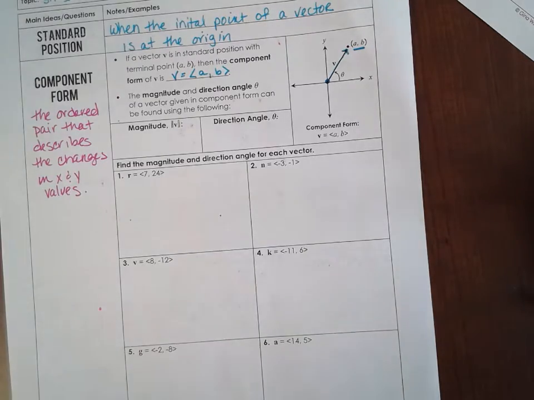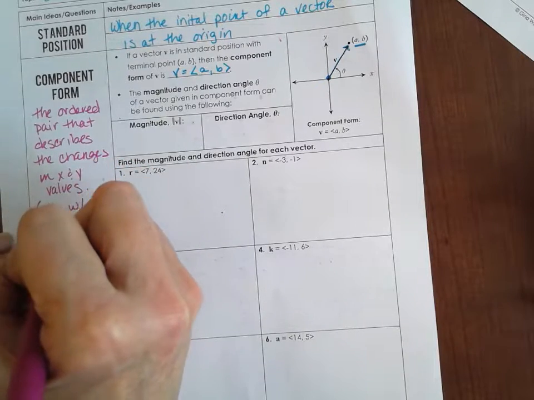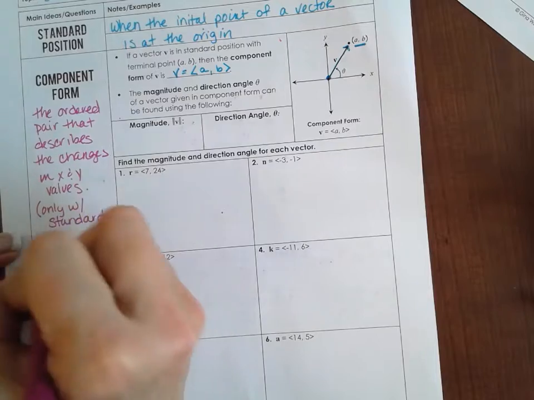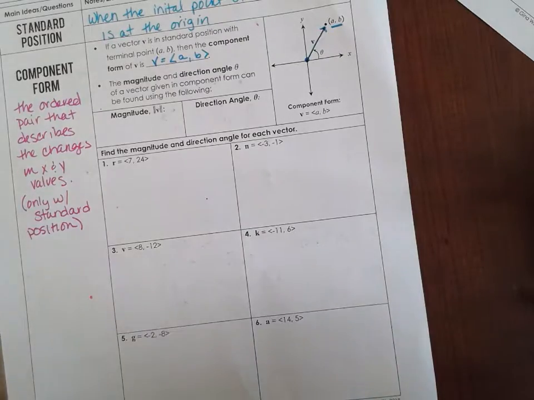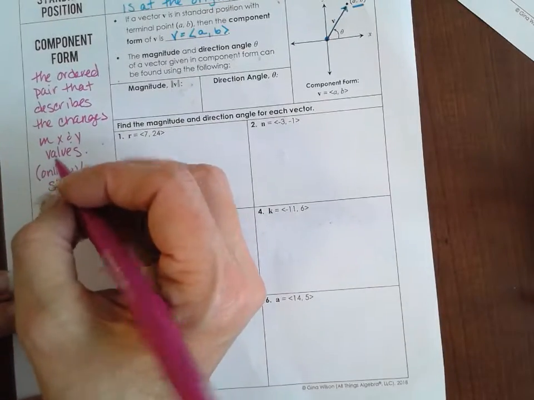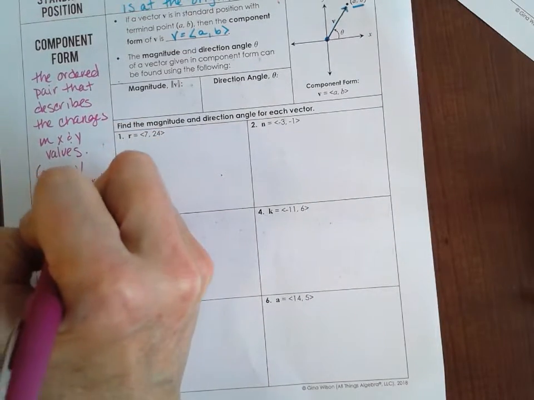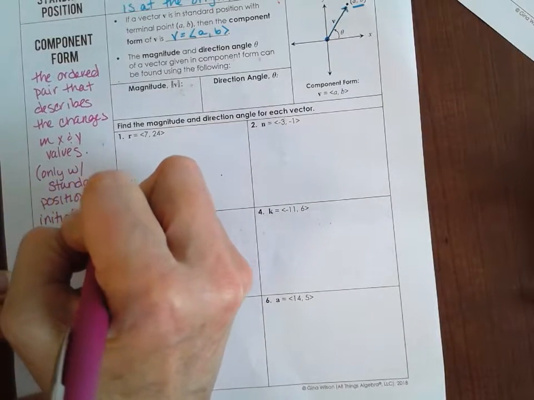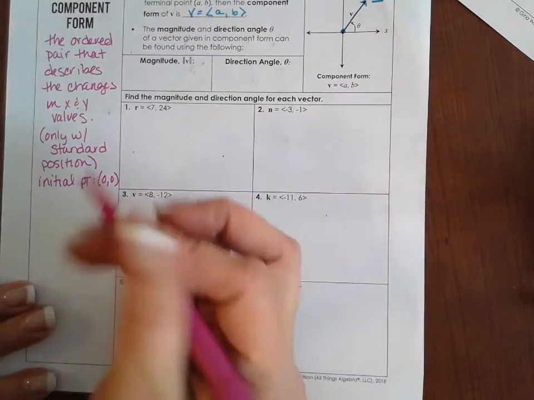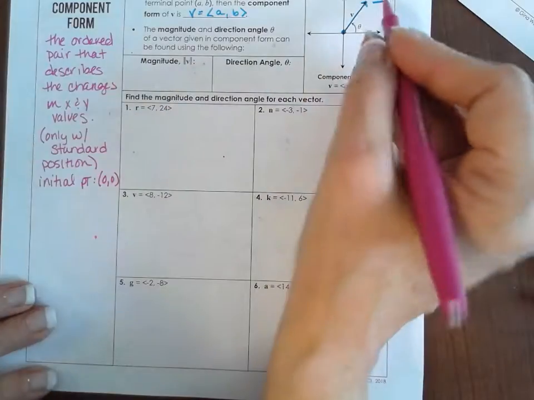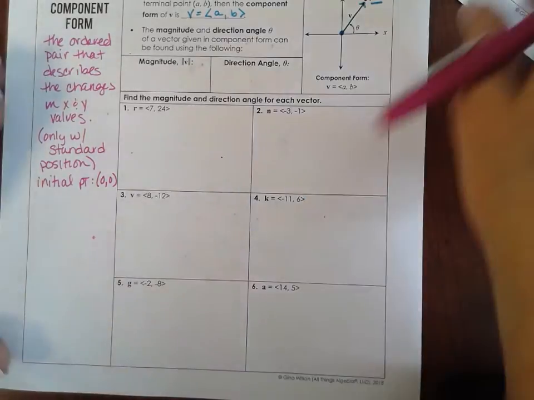And since the component form is only with the standard position, it kind of makes sense because your standard position starts at the origin. So that means that your initial point is always going to be 0, 0. Then if your terminal point is AB, and you subtract the two, that would describe it. That kind of just seems logical.